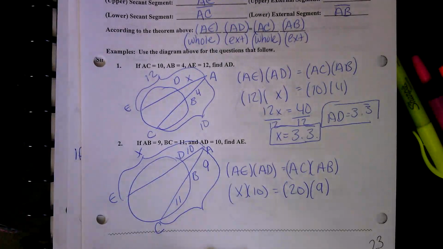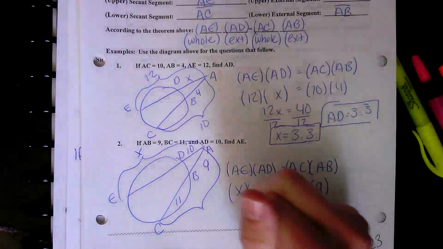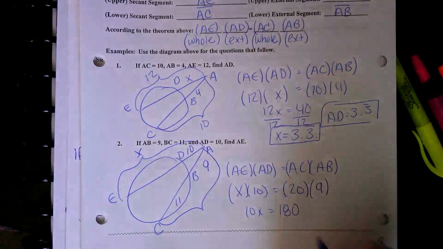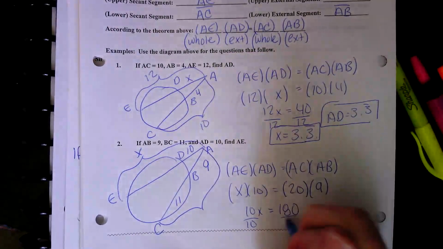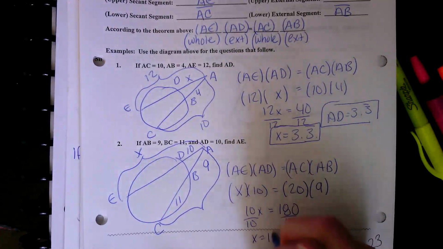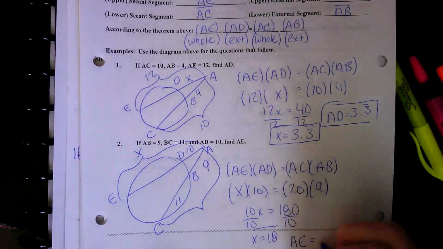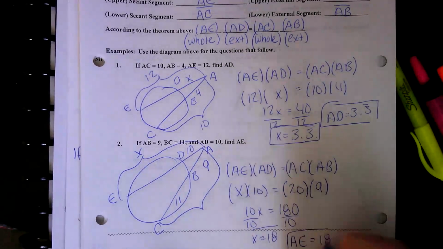And now we just solve for X. So 10 times X is 10X. 20 times 9 is 180. So divide by 10. So X is equal to 18. So the length of AE is 18.